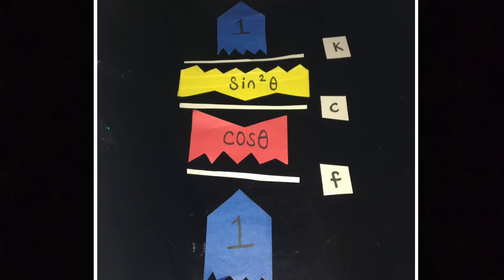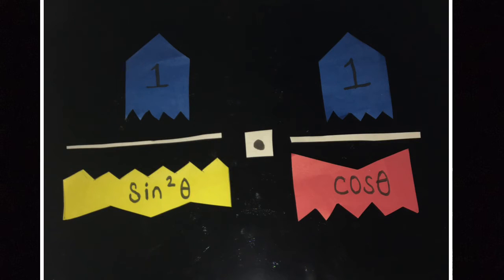Then after we replace them, we're going to keep 1 over sine squared. We're going to change division into multiplication, and we're going to flip cosine over 1 into 1 over cosine. After we do that, this is what we're going to have.